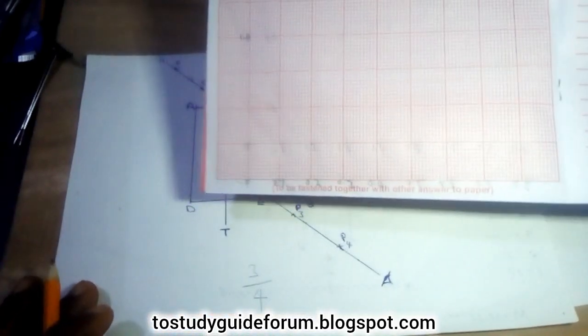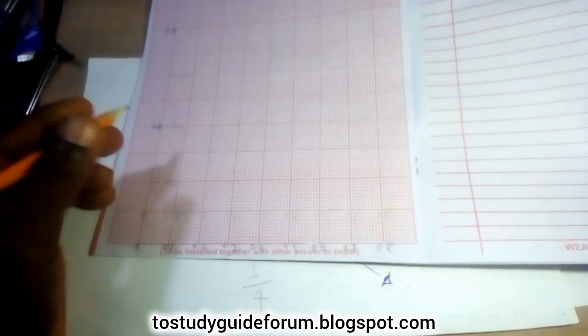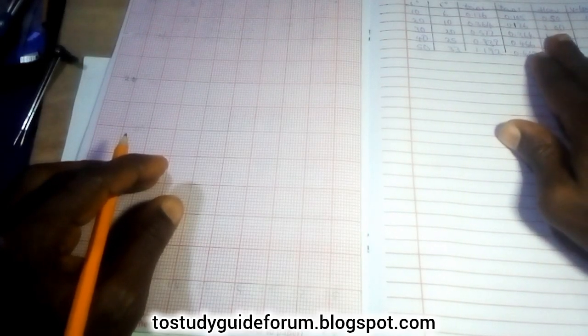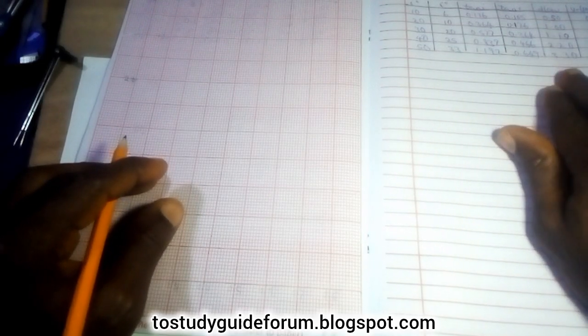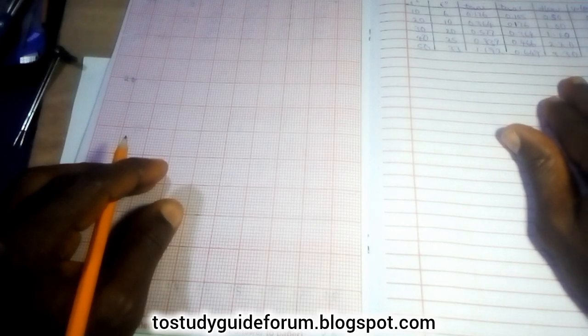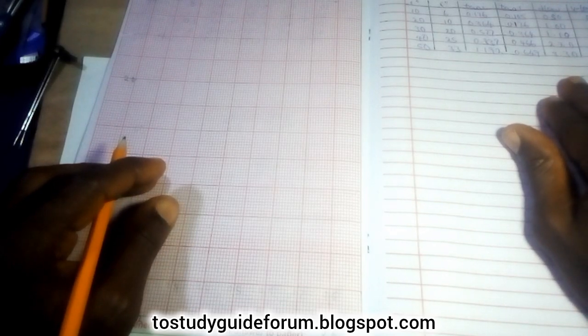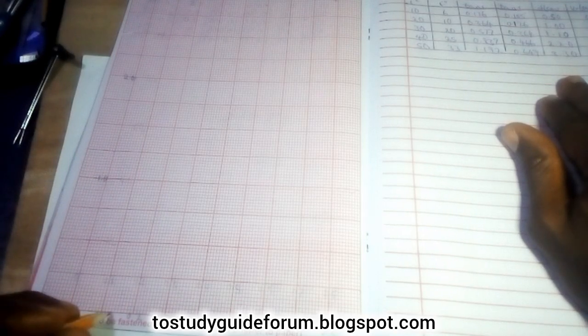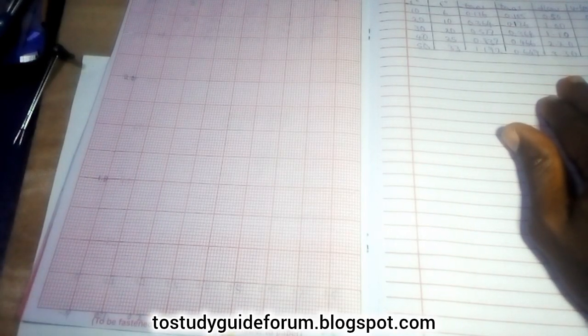0.1. So now our first reading from this point, we have the first one to be 0.5. 0.5 is here.